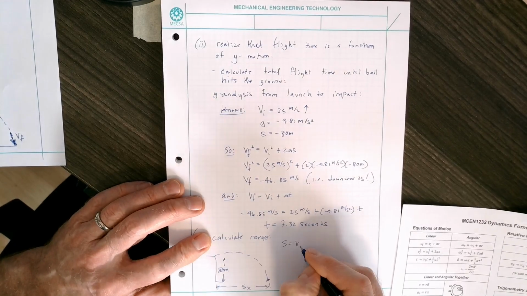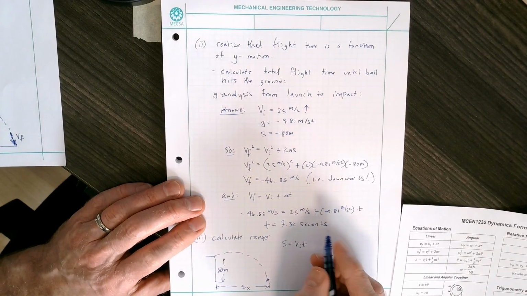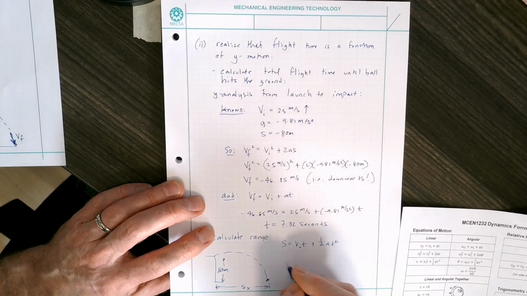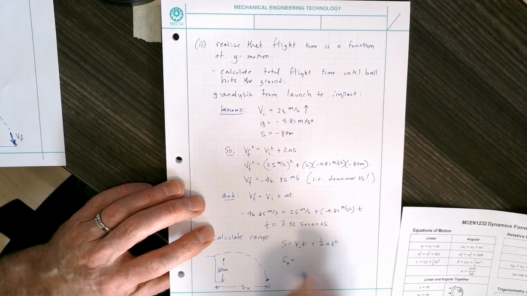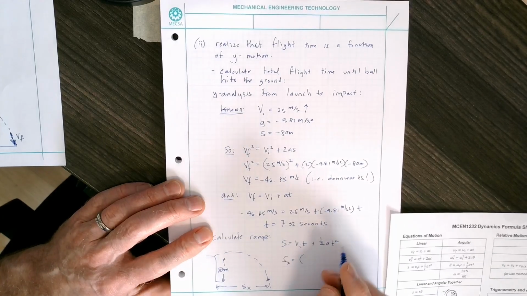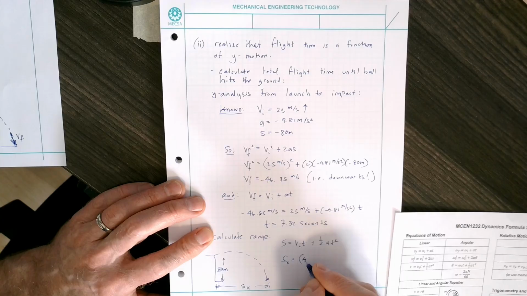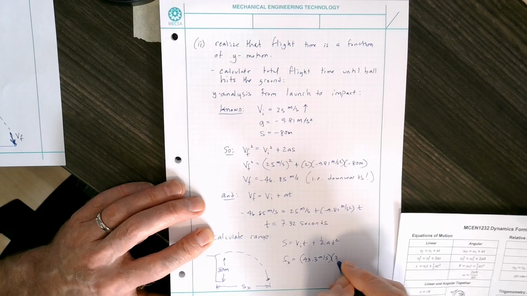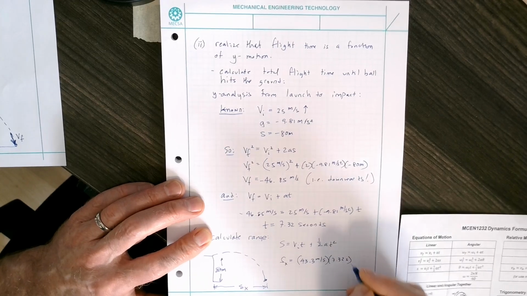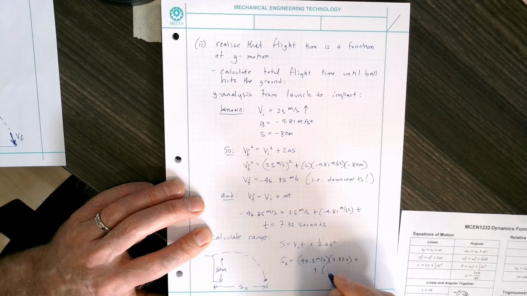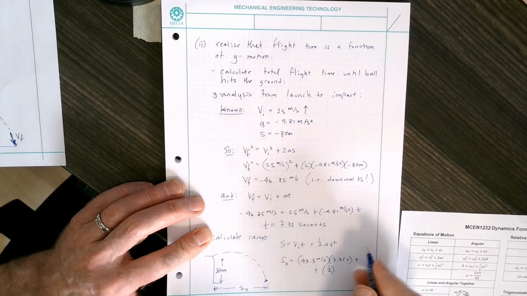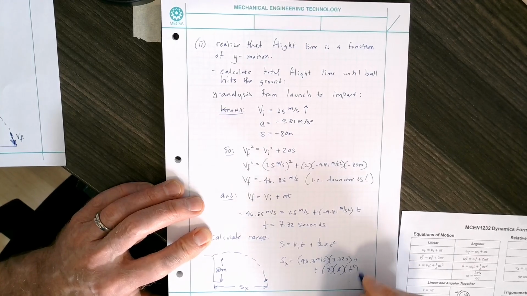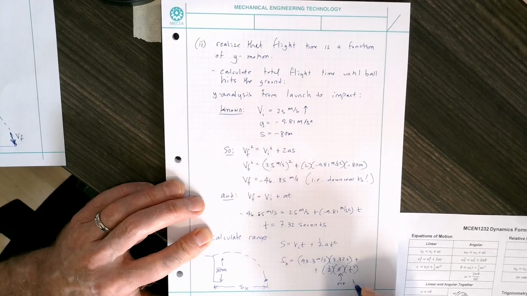S equals VIT. This is x direction analysis now. VIT plus 1/2 AT squared. SX, if you want to call it that, distance right there. V initial, well, that's 43.3. The x component of the initial velocity times 7.32 seconds. Okay, plus 1/2. Hey, wait a minute, A equals 0. Aha, T squared. No decel.